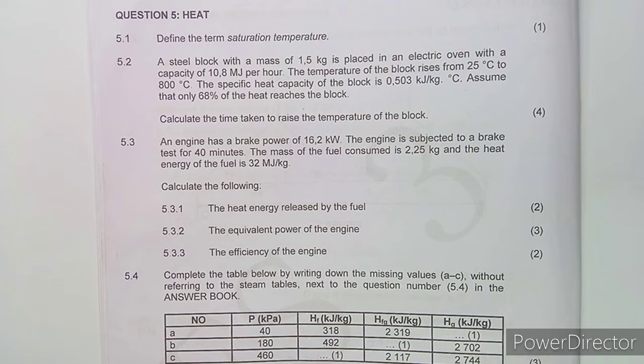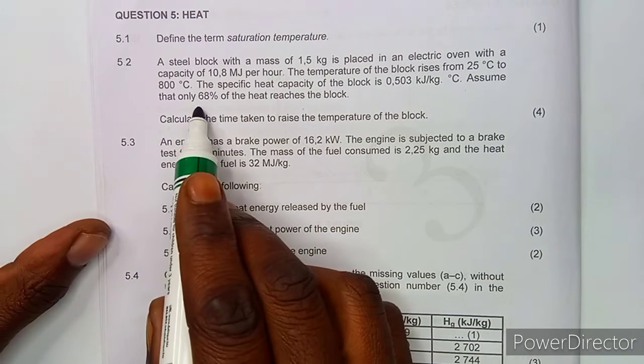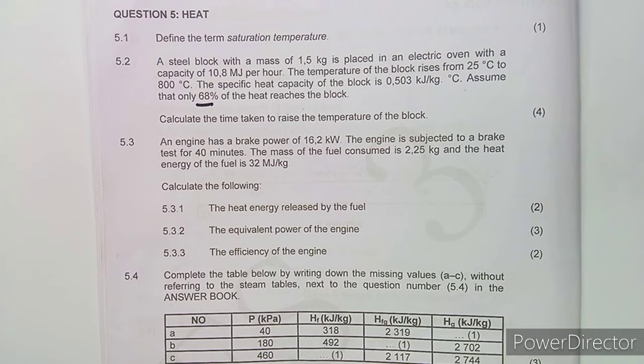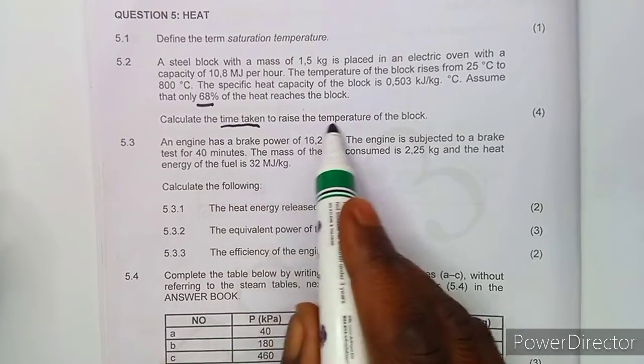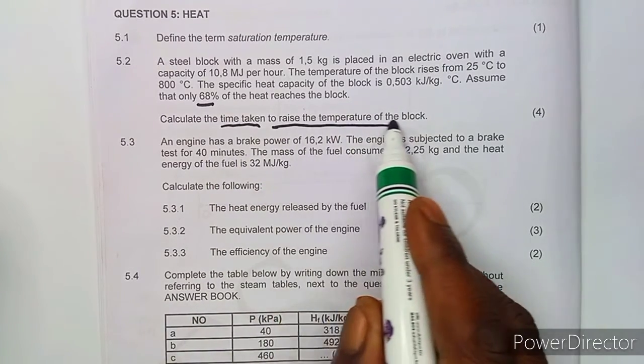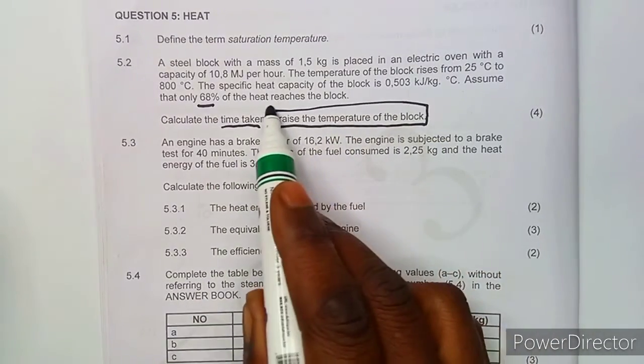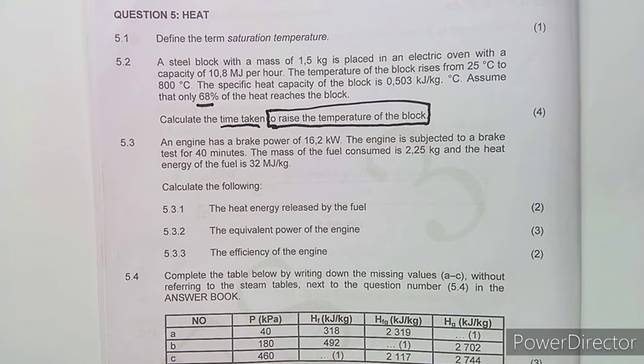Assume that only 68% of the heat reaches the block. Calculate the time taken to raise the temperature of the block. 4 marks for that.